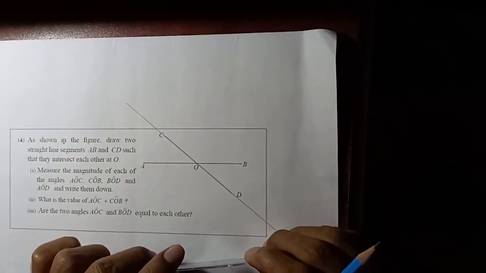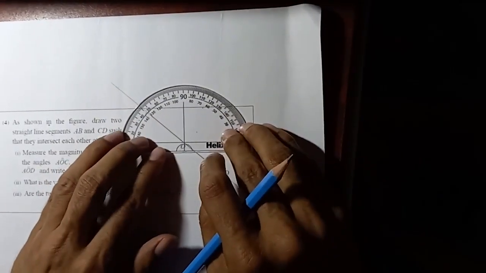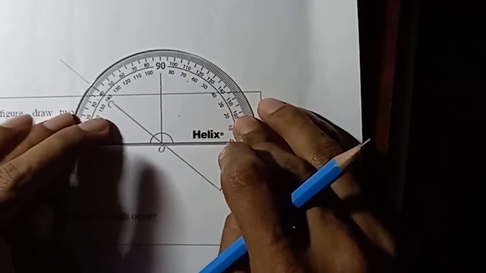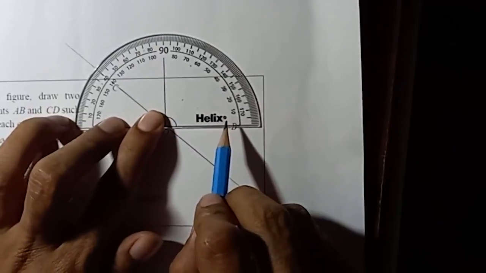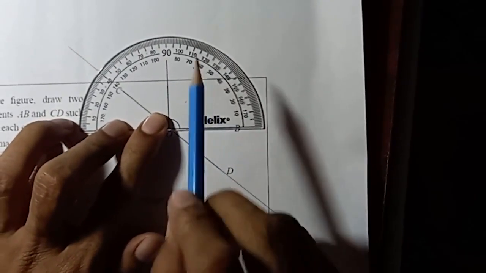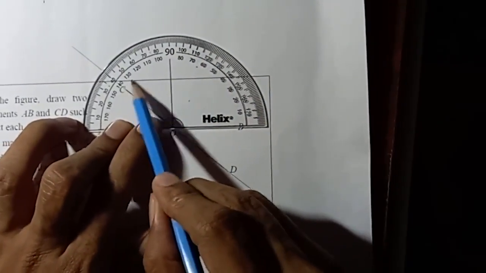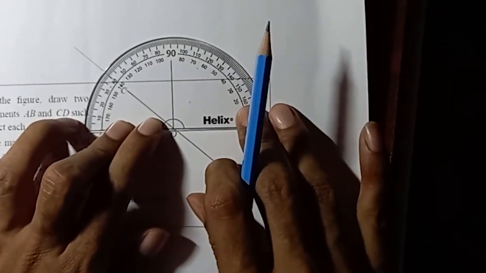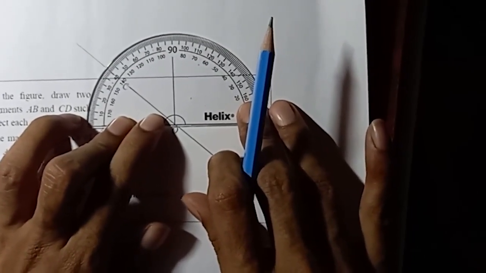So now we will measure the angle COB, right? Okay, so I will place the protractor on top of point B, right? And to do the measurement, I will be using the inner scale, right? So you can see the angle measurement is what? Angle measurement is 140 degrees. So COB, that is 140 degrees.